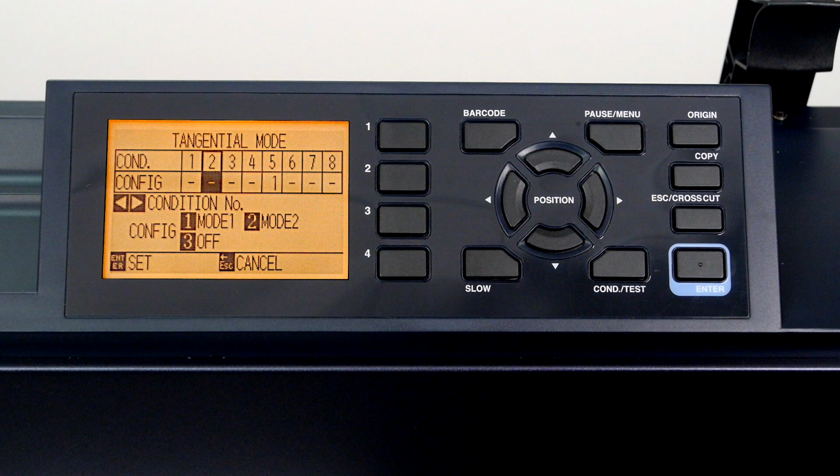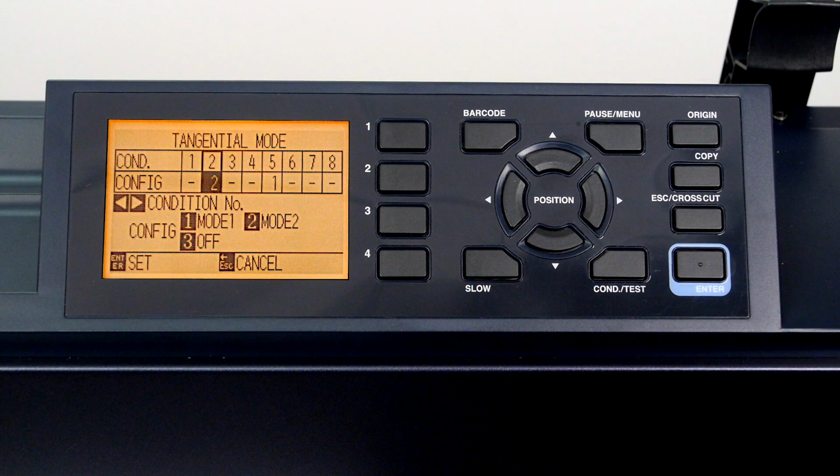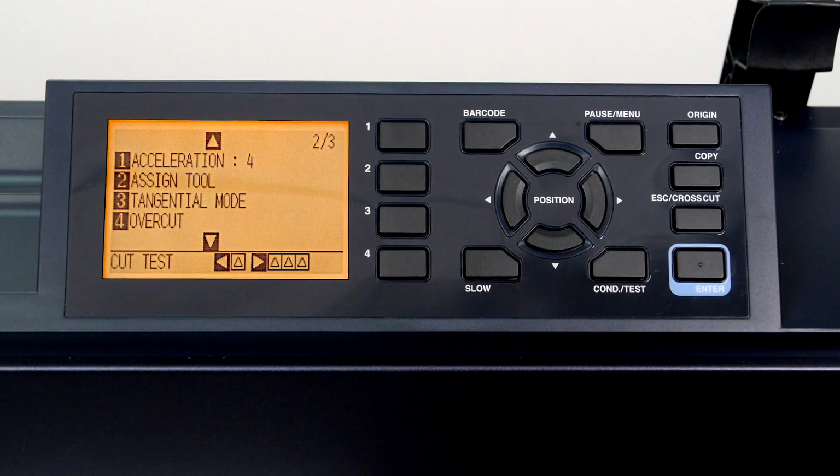For this demonstration, we will use Mode 2 because we are not cutting a thicker media. So we want it to lift up the blade to maneuver it at the corners, but don't necessarily need it to perform an overcut on each corner. As a note, when cutting intricate graphics on media that is perhaps more pliable, it may be best to use Mode 1. Once that is set, we can press Enter to accept the change.